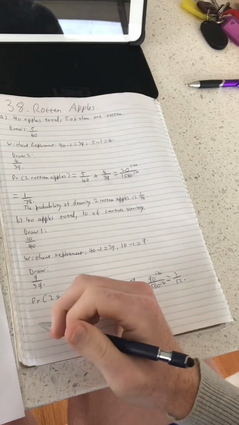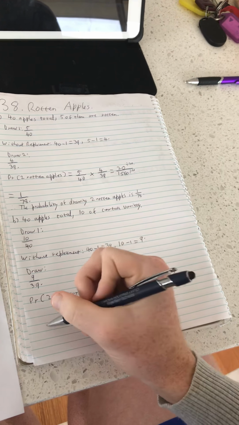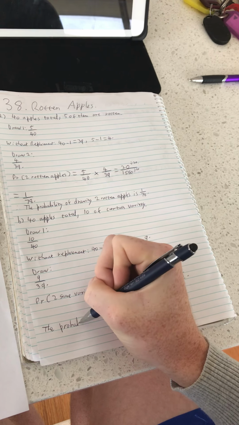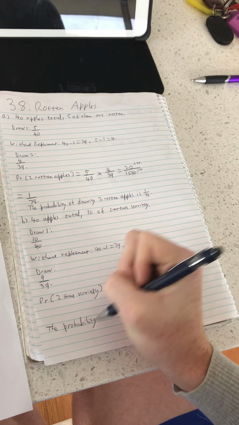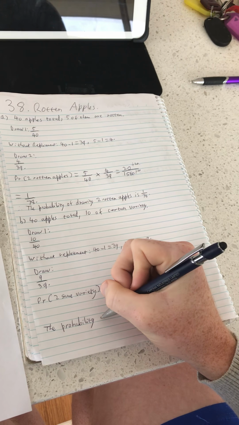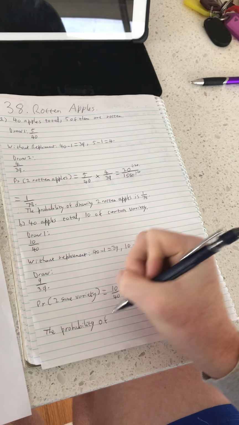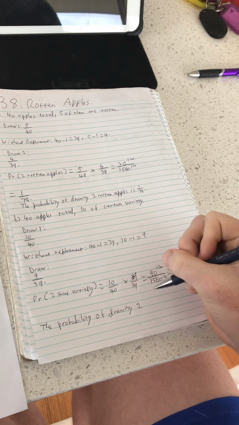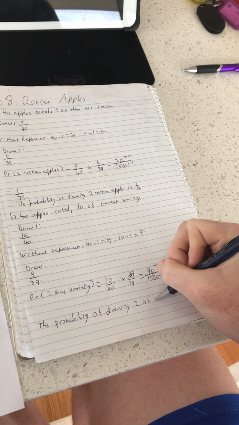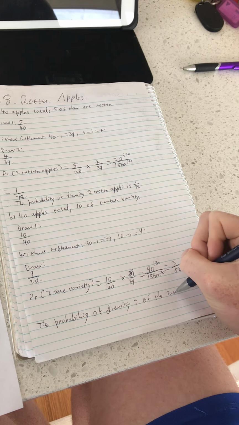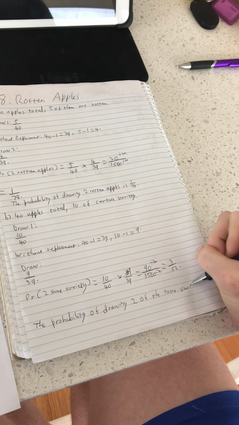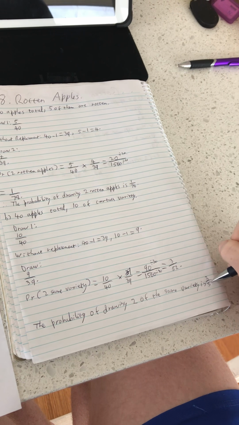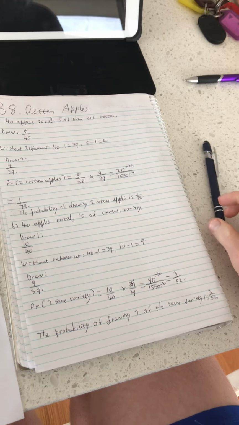Therefore, we can write the probability of drawing 2 of the same variety in a row is 3 out of 52. Thank you.